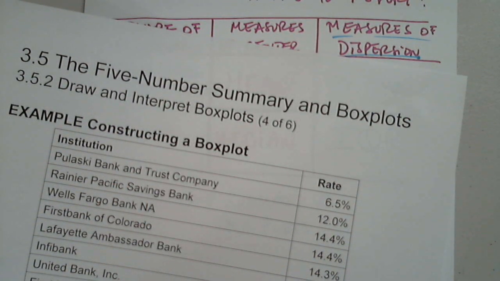FC, LA, INF, UB, FNAT, BL, and bar. And when you're ready with that, I'll dictate the rates. There are only 10 entries. So we can create a box plot and a 5-number summary. The correct order is the 5-number summary and then the box plot.